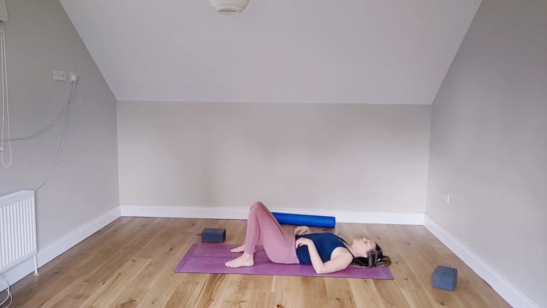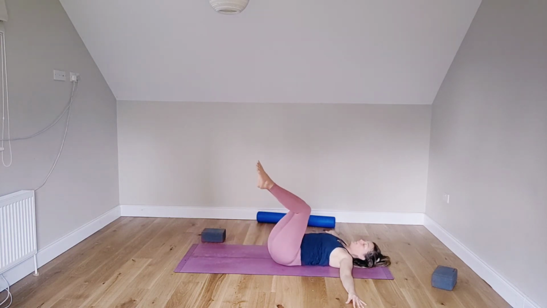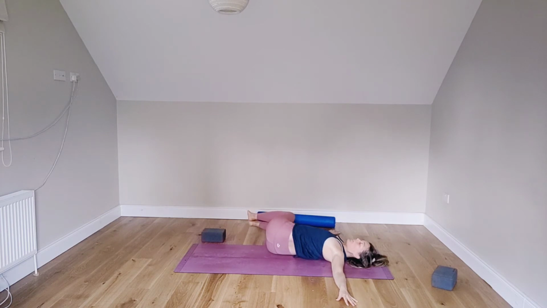So from here now we're going to go back to twisting belly, but this time we will bring it to a hover, so we're going to activate it. So exhale your legs over to the right side, hover them off the ground, just an inch off the ground for 5, 4, 3, 2, 1.